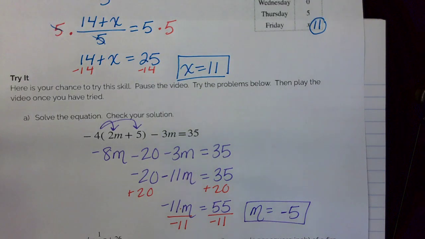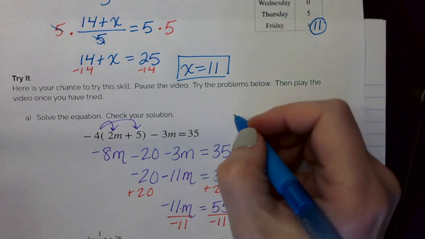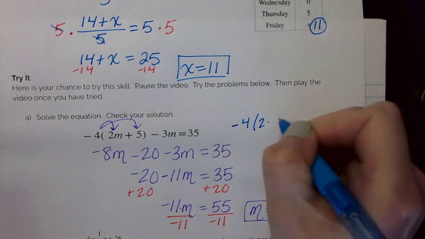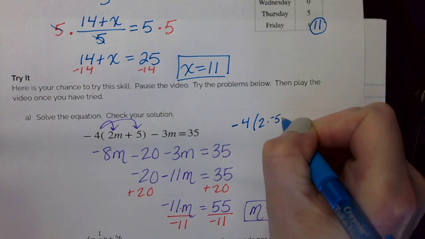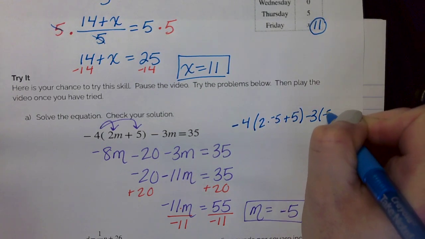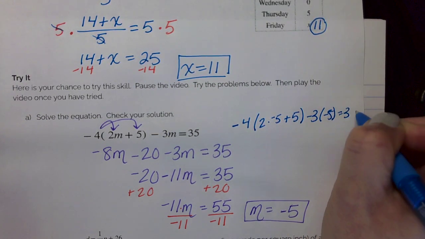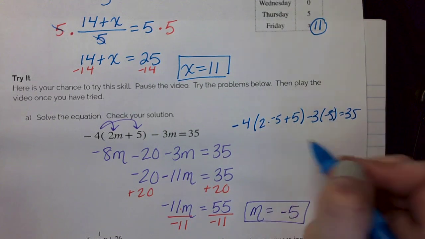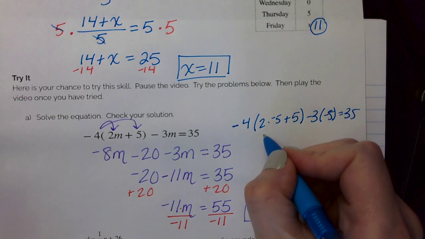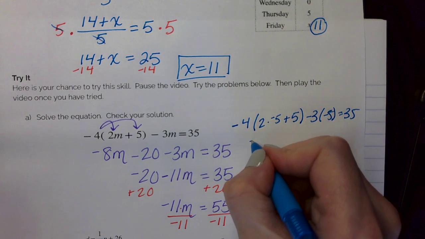We were also meant to check our solution, so we can put in negative 4 times (2 times negative 5 plus 5) minus 3 times negative 5 equals 35. Order of operations, let's do these grouping first. So we get negative 10 plus 5 is negative 5.